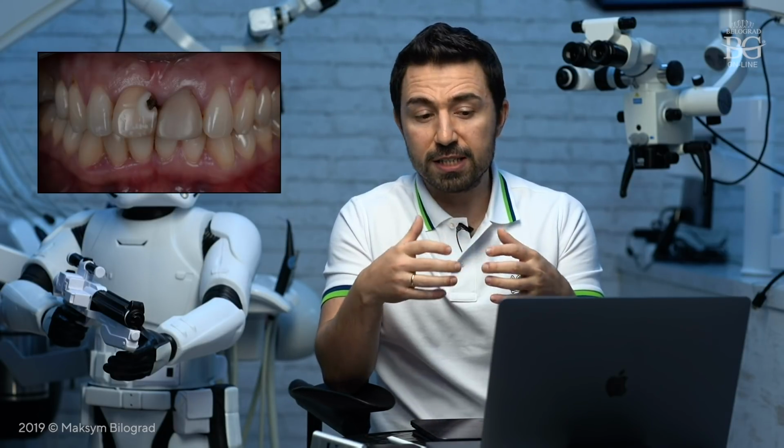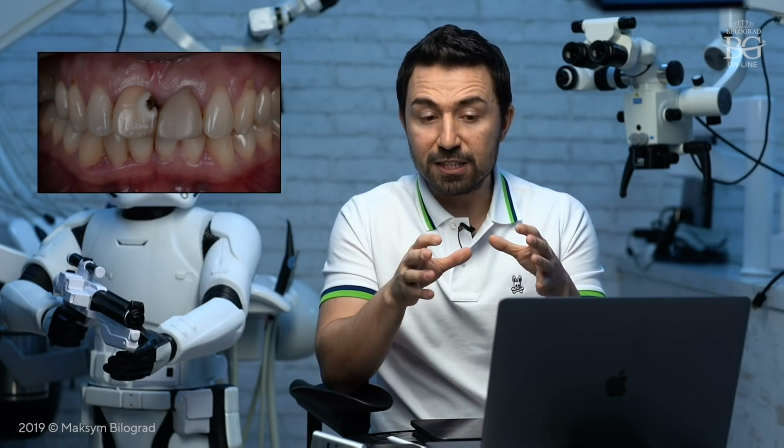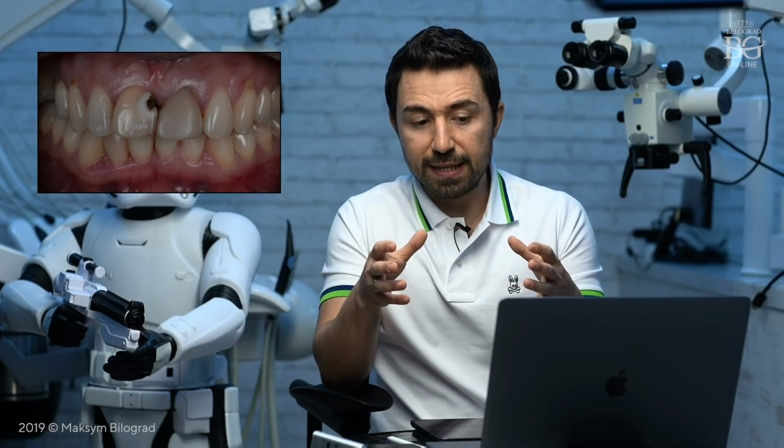Before I start describing this case and the process, I would like to mention that again this case was really compromised and there were few options to perform dentistry in such a clinical situation.